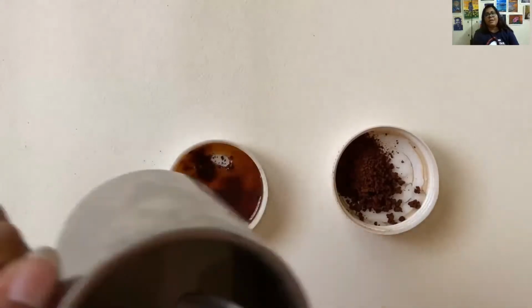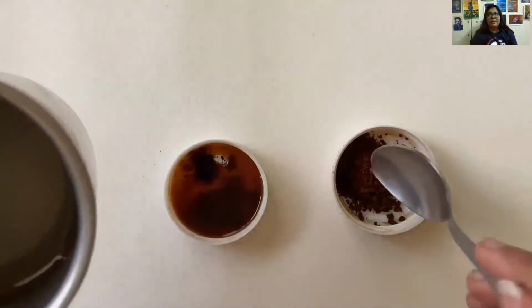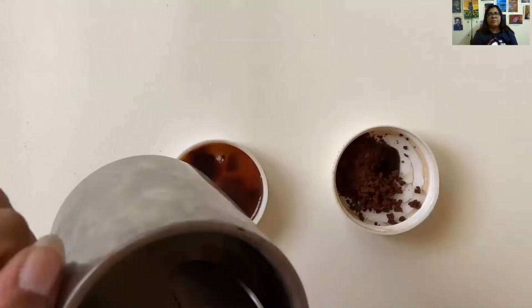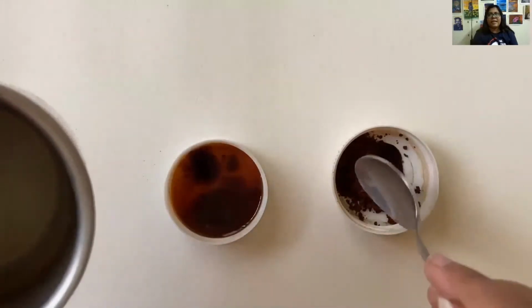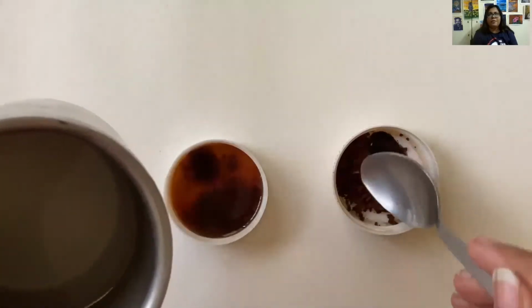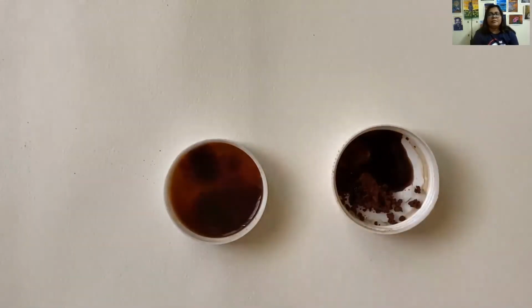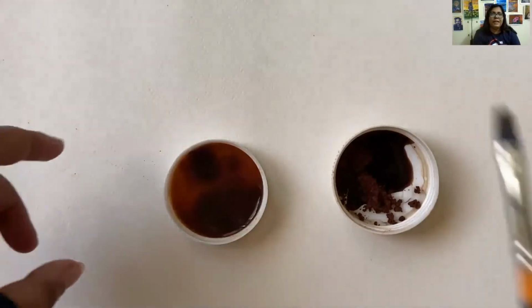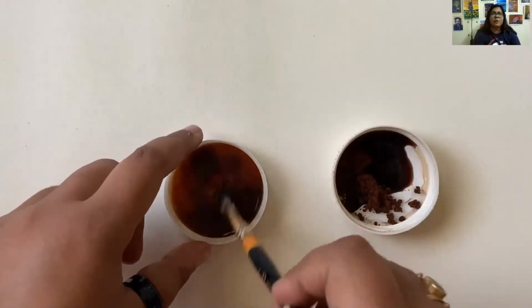See, so much water I have added. And to this one, I will just add a little bit of water. Just a little bit, that's all. See how little water I have added to that. Then just take a brush and mix up the coffee nicely so that it dissolves nicely in the water.